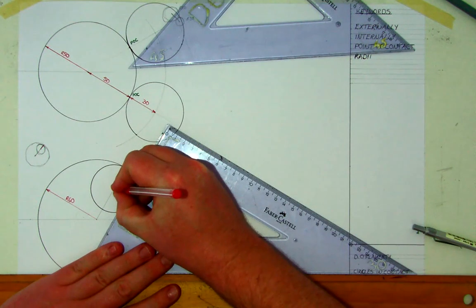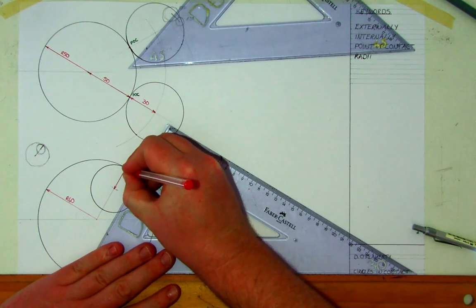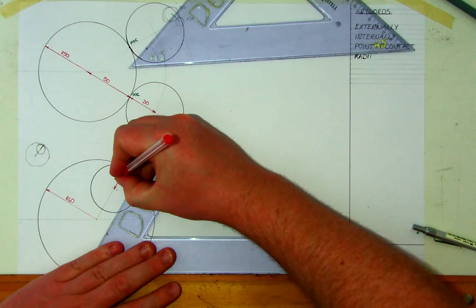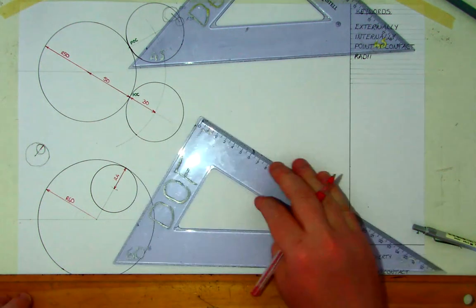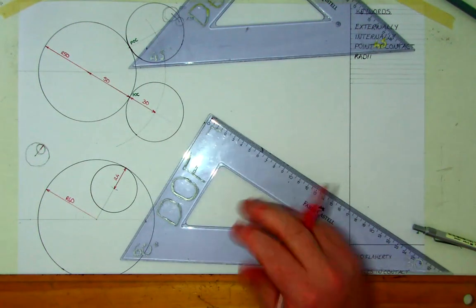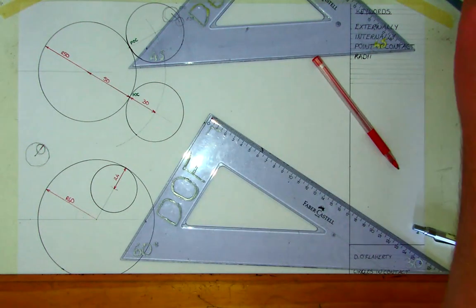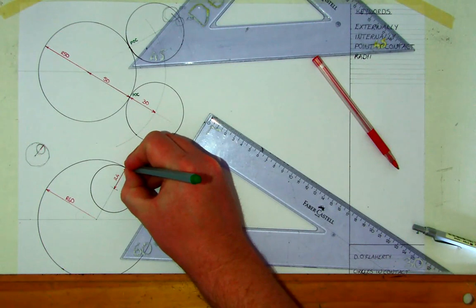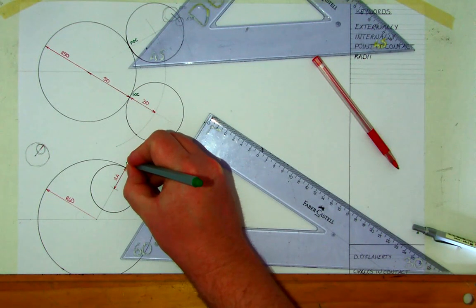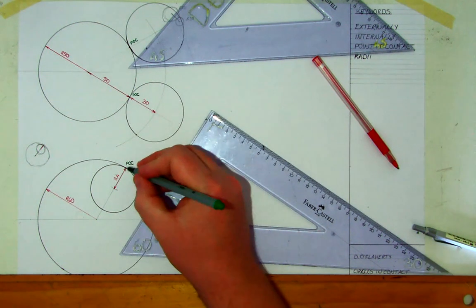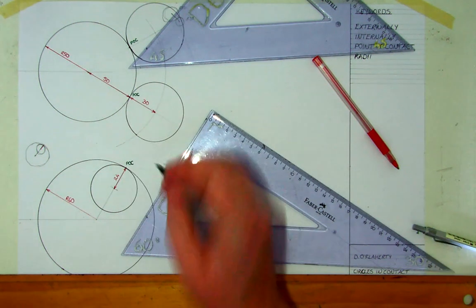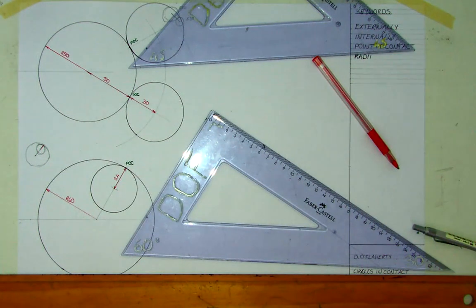So that distance is 24. So I have to come in the distance of the smaller radius from the circumference of the big circle to get the point of contact. So I'll label that. Come in that distance to get the centre of the smaller circle.